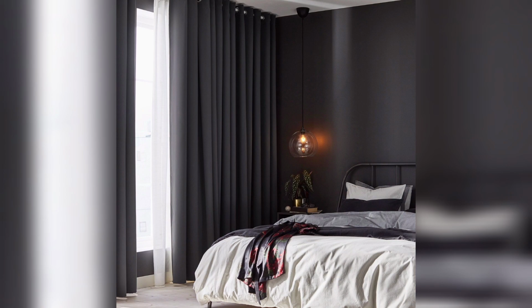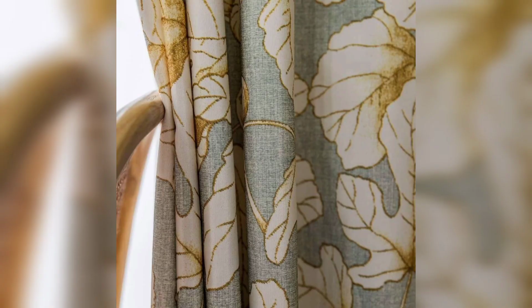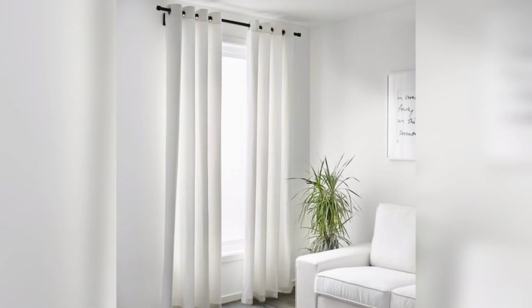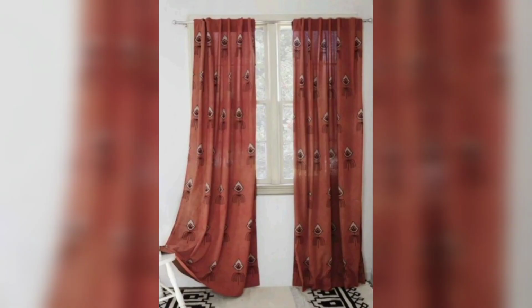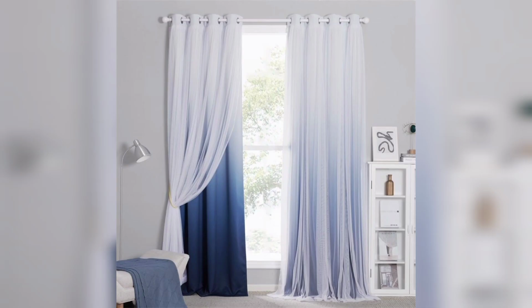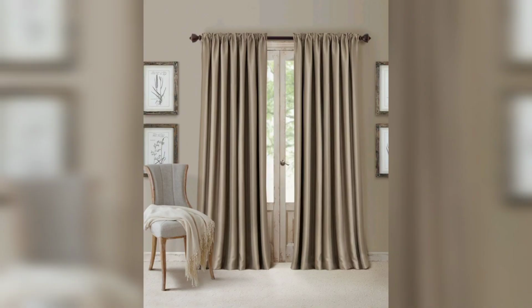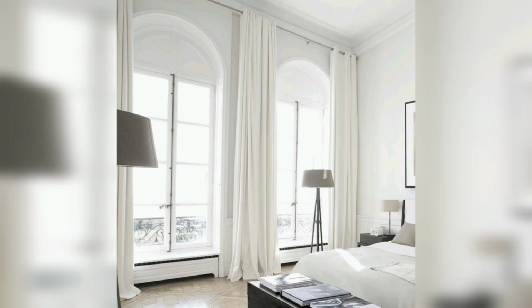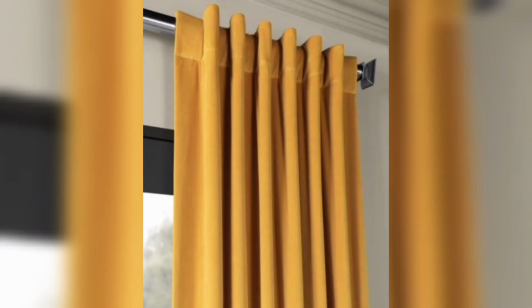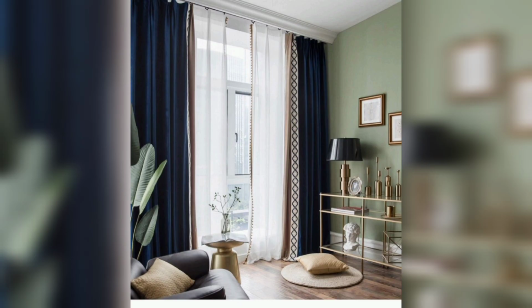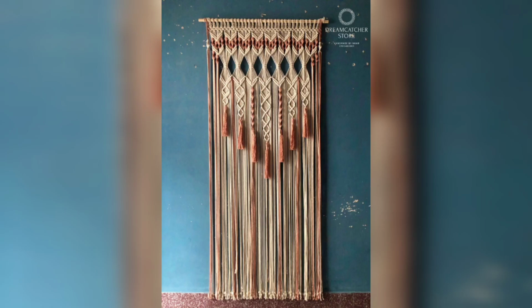Curtain styling and layering. Styling and layering your curtains can elevate their visual impact and functionality. We will discuss different techniques such as using sheer curtains for diffused light, layering curtains with blinds or shades for privacy, or adding valances or swags for an elegant touch. Discover how to achieve a layered and stylish look that suits your personal style.